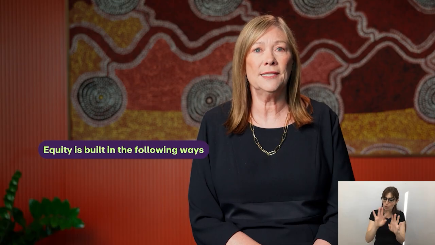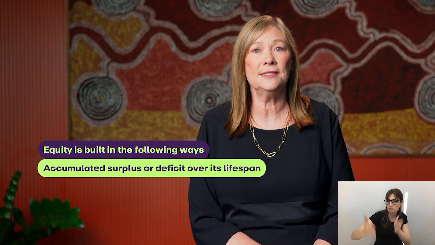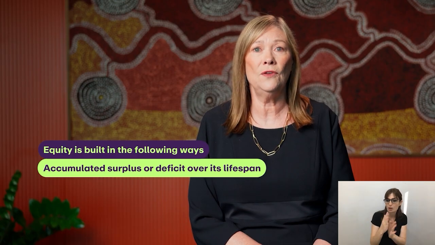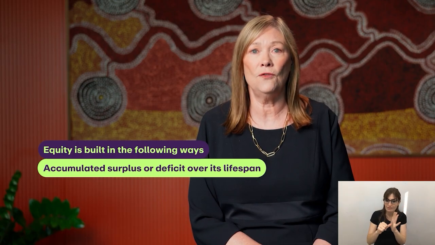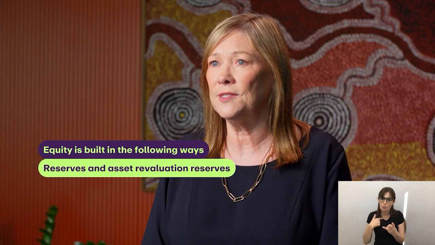Second, organisations may build an accumulated surplus or deficit over the life of the organisation. This is the total of all revenue minus all expenses over time. Creative Arts Limited has an accumulated surplus of $354,100. And third, we have reserves.